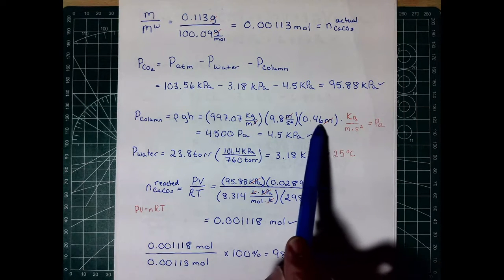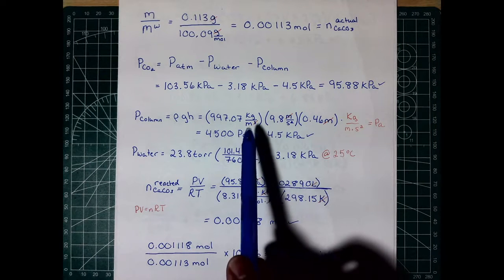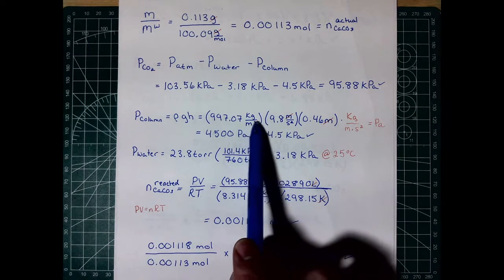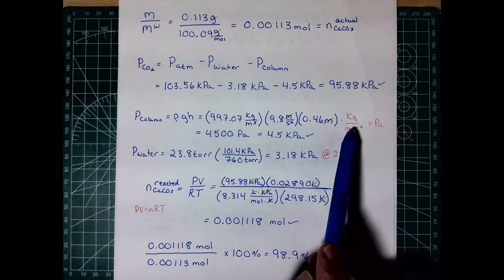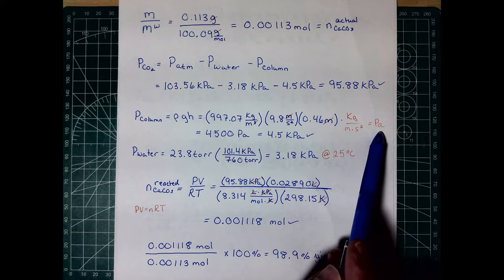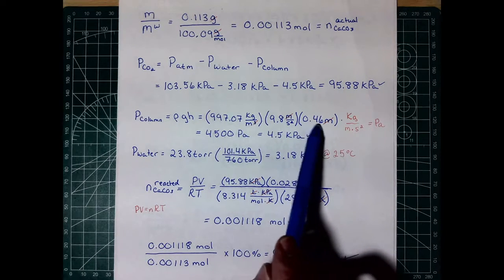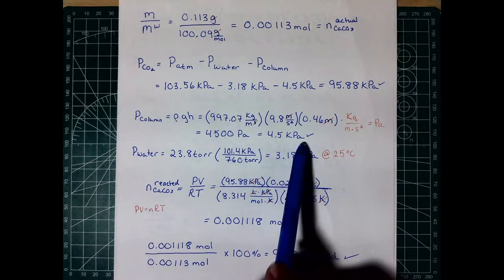And then I'm going to multiply by the column height. It was given to you in the student data as 46 centimeters, but I need that in meters. So I converted that to 0.46 meters. When I cancel my units here, I'm canceling these meters with 2 of the meters in the denominator, and the units I wind up with are kilograms per meter times second squared. This is equal to a Pascal. So when I multiply these all together, and I have 2 significant figures there, I got 4,500 pascals or 4.5 kilopascals.